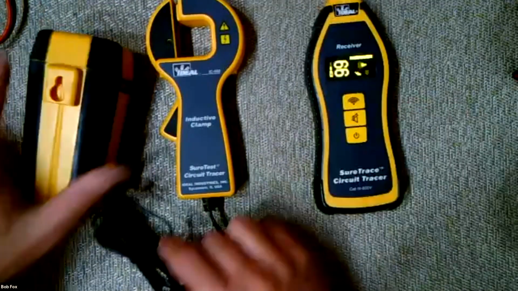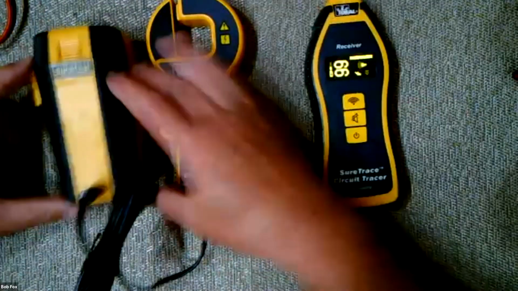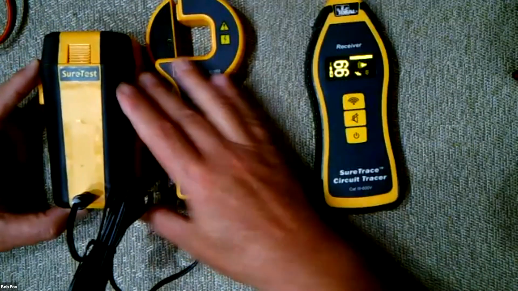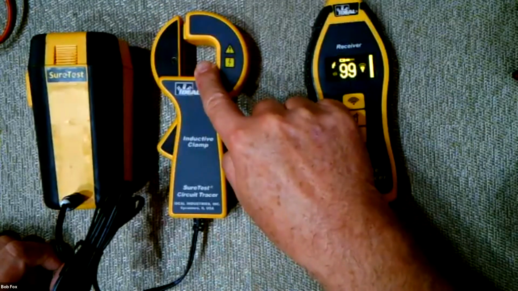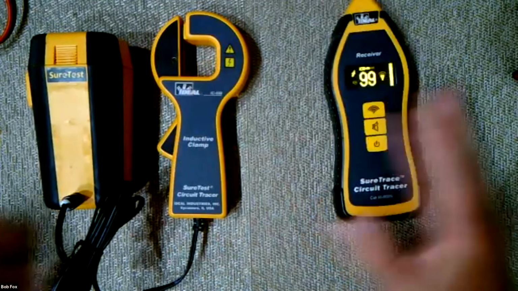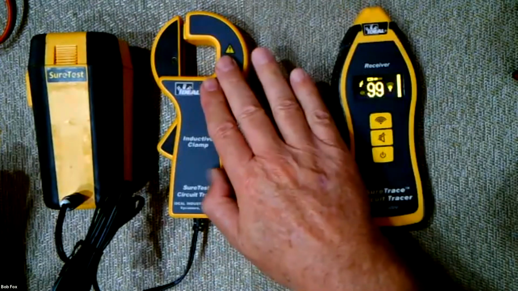I'll turn that back on. So this is a battery pack with 8 C cells in it. This is an inductive clamp that would clamp around a conductor. And then of course you've got the receiver. So you can see just how powerful this is.